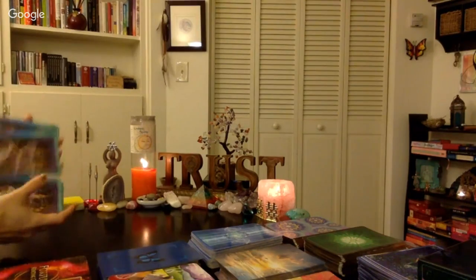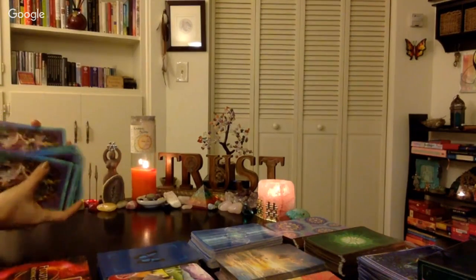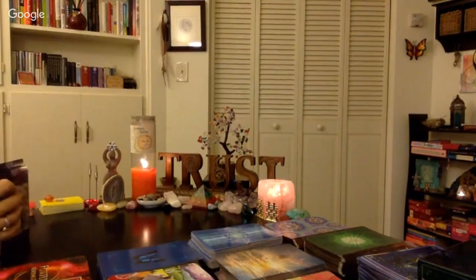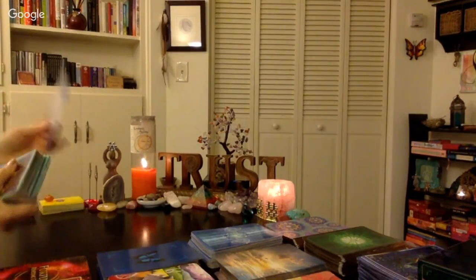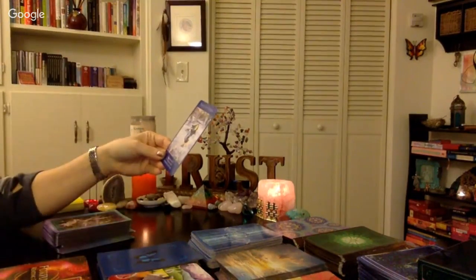So, all right. I'm going to start with the Fairy Tarot by Doreen Virtue, and whoop, one just went flying out. Let's see what that one has to say. So the first one is Seven of Winter.